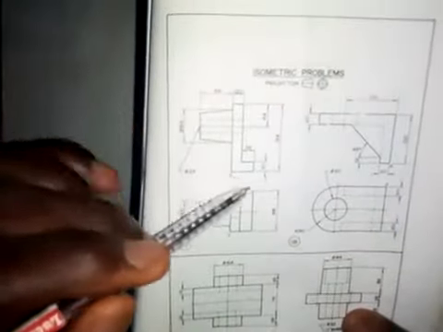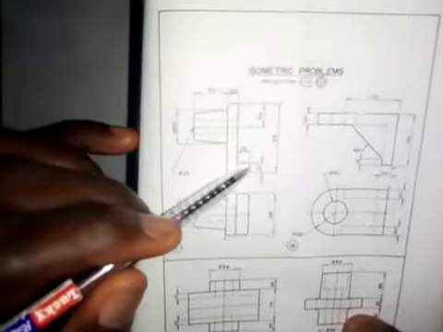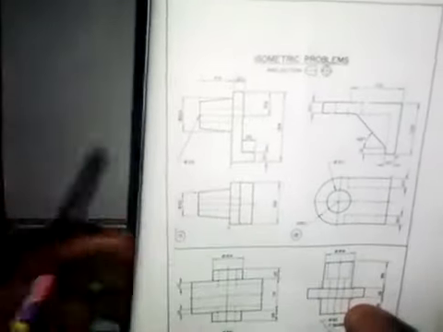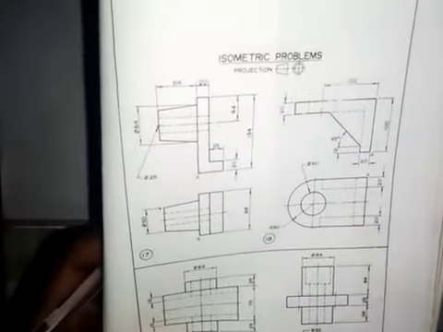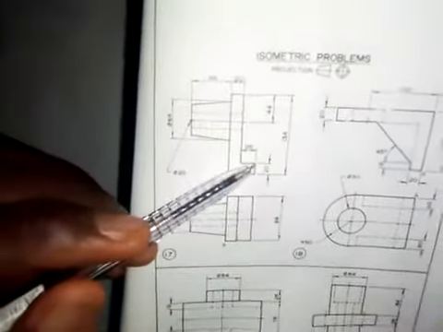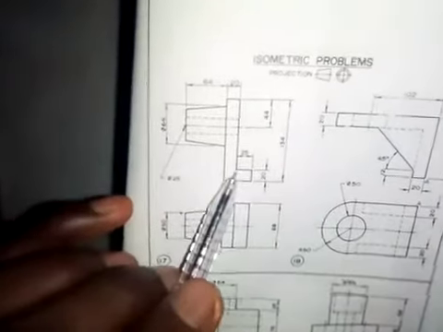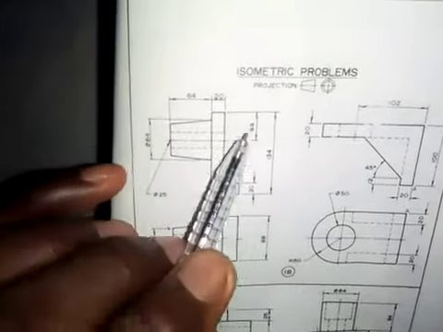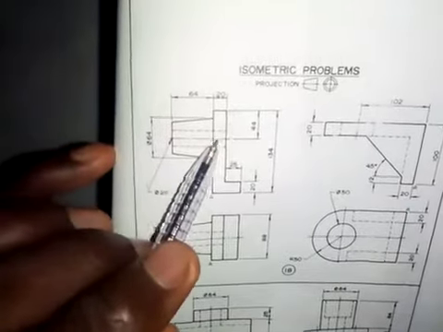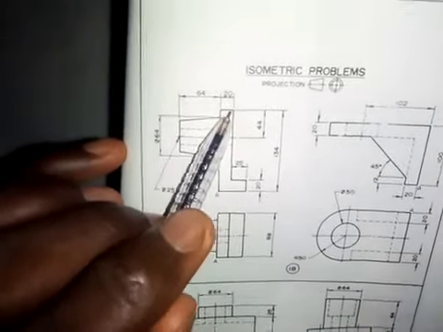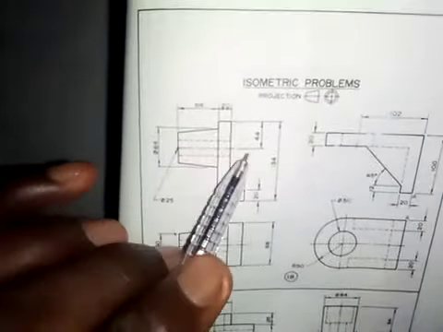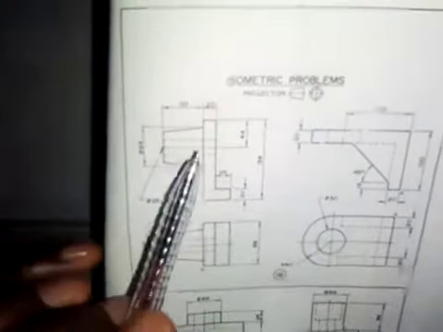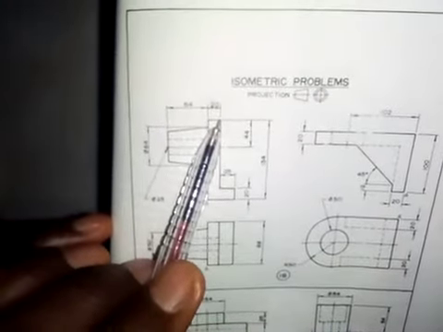The distance from here to here is 20 millimeters, and from here to here is 25 millimeters. The distance from here to this point is 134 millimeters. The distance of this point from the center line of this hole is 44 millimeters, and the distance from here to here is 20 millimeters.